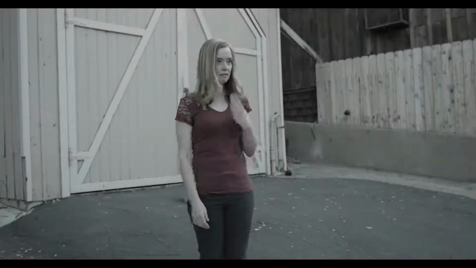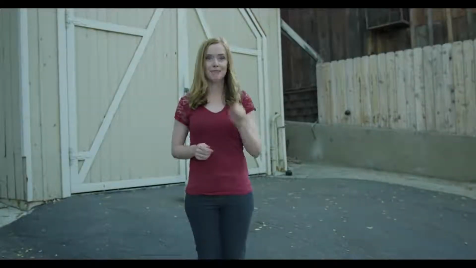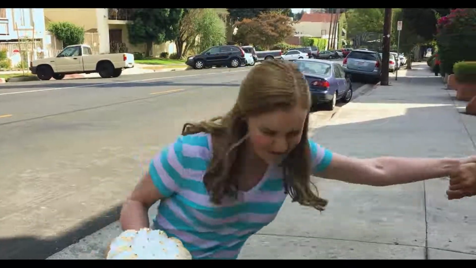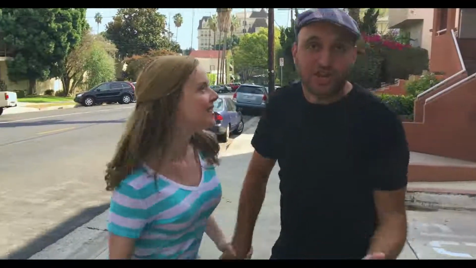Okay. Good job bearing with me. So, here's your reward. John Malkovich getting a pie in the face. No, no. But I'm not John Malkovich.